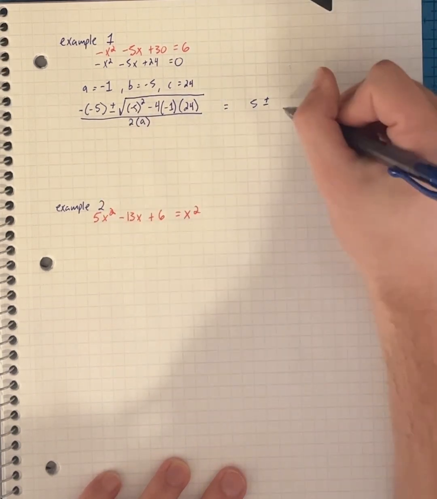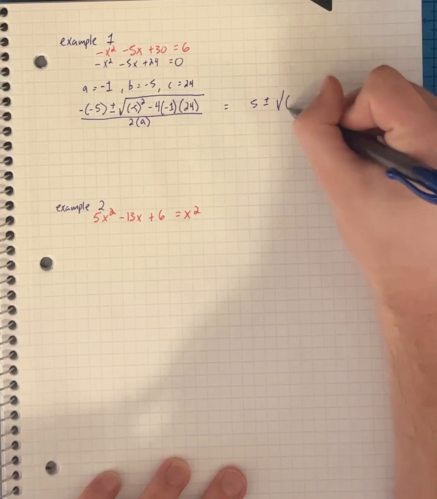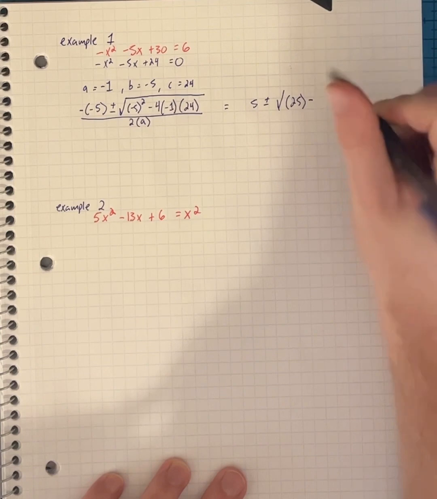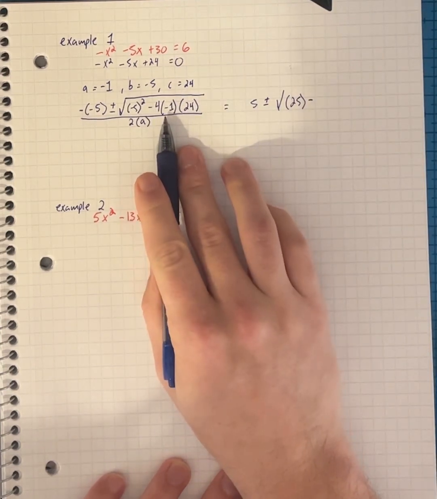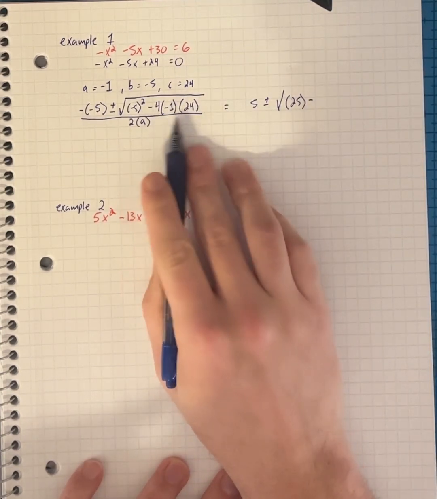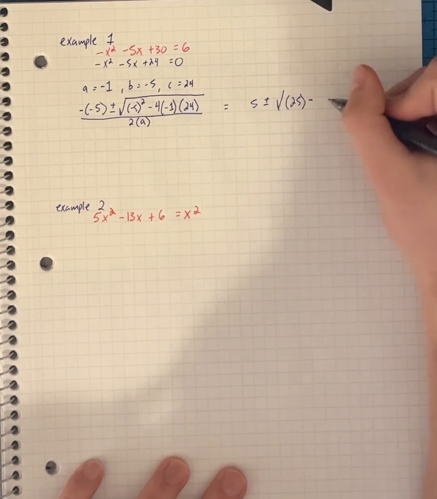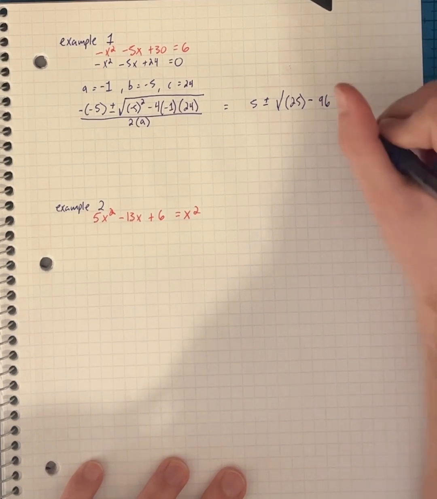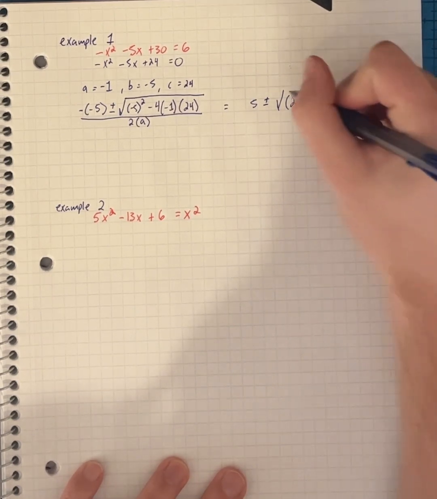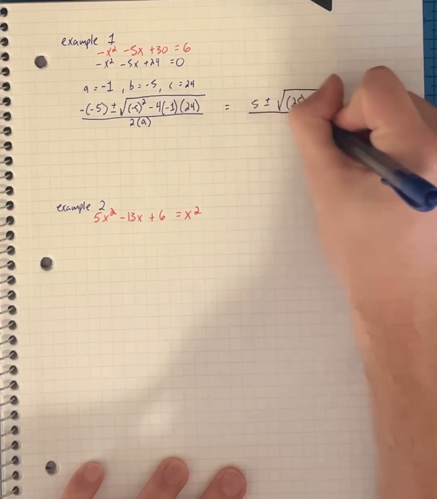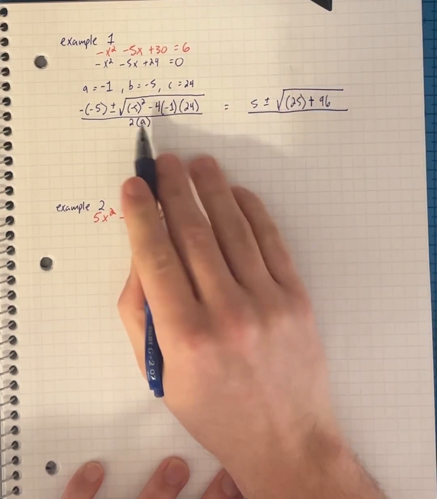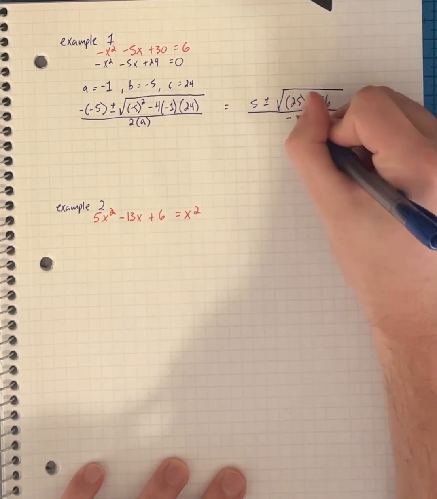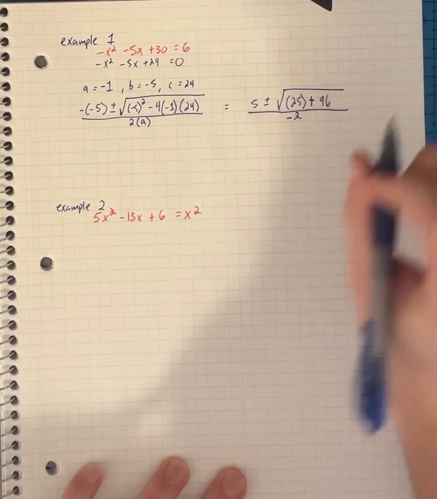Negative times a negative is positive, so we have 25 minus, we have negative 4 times minus 1 is going to be 4 times 24 is going to be 96, negative 4 is going to be plus 96, right? And then here we have 2 times a, so 2 times negative 1 is going to be negative 2, right?